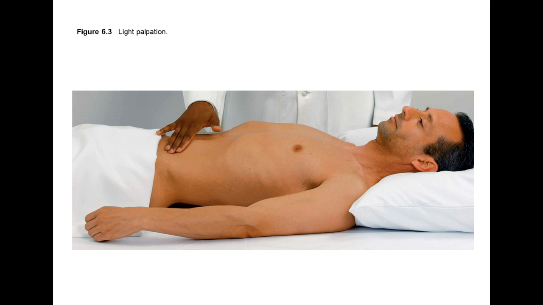This is an example of light palpation. You start out with light palpation and you're monitoring surface characteristics, skin texture, pulse, and tender areas. Use the finger pads of your dominant hand and gently push 1 centimeter down, and you form small concentric circles as you assess through the palpation process.